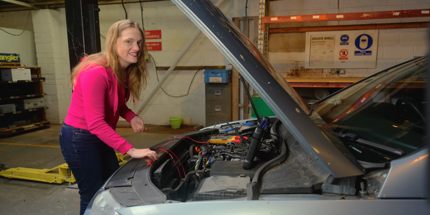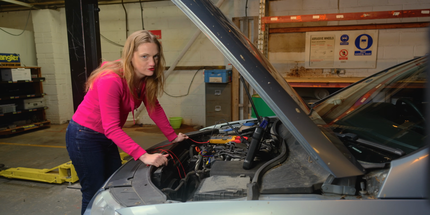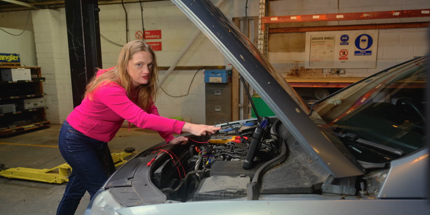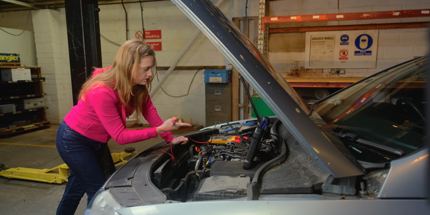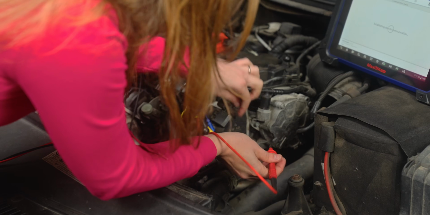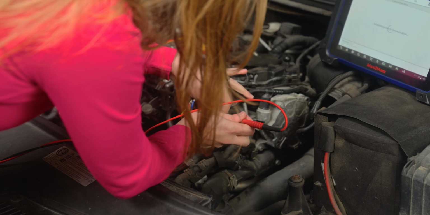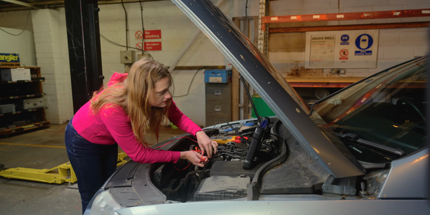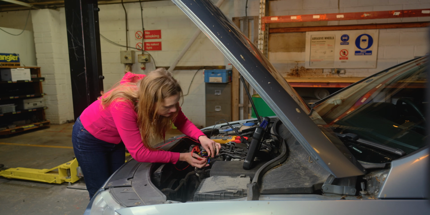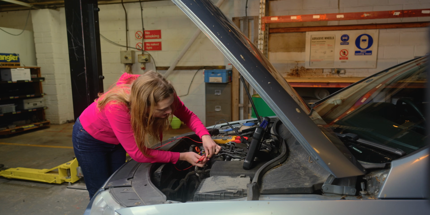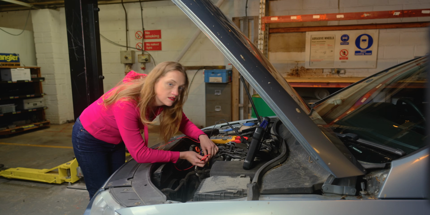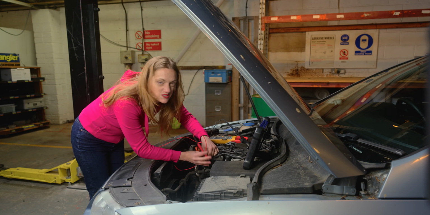That was a ridiculously fiddly job because the plug is facing the wrong way. However, I got there in the end. What I'm going to do now is I'm going to command movement using the diagnostics machine and see what's going on with the voltmeter as I do it. So here we go. Green. They're the two most important ones, but I may as well check the other ones while I'm here.